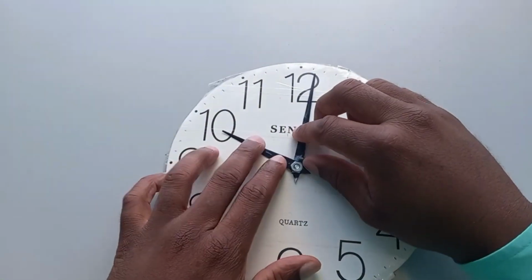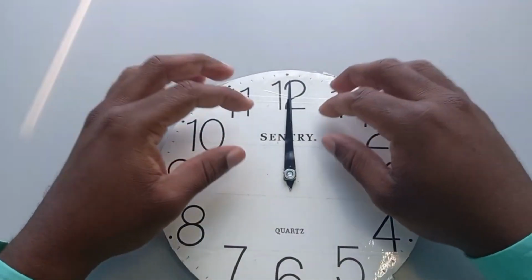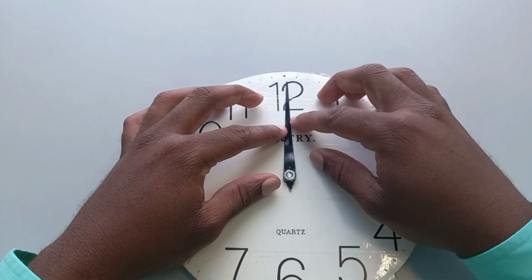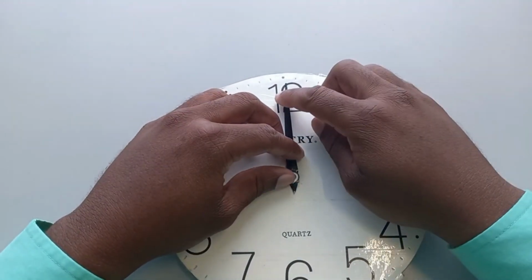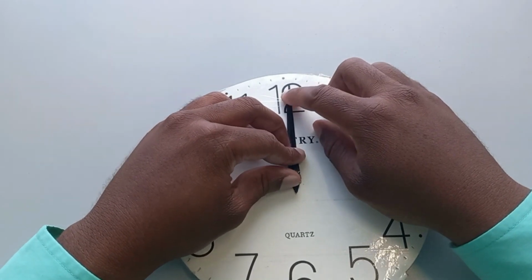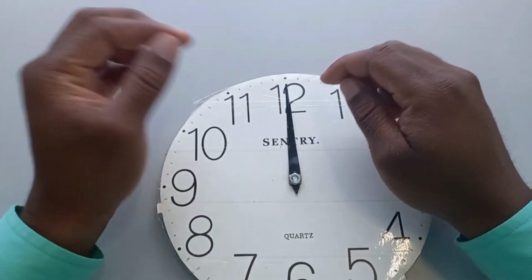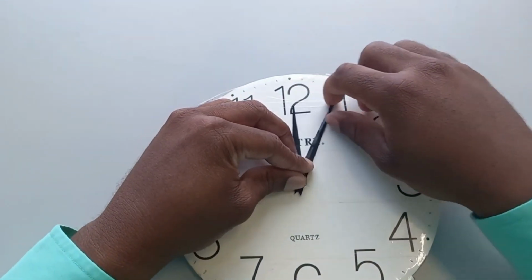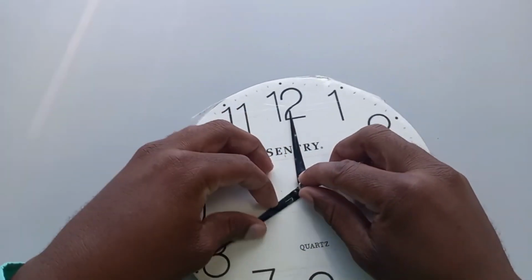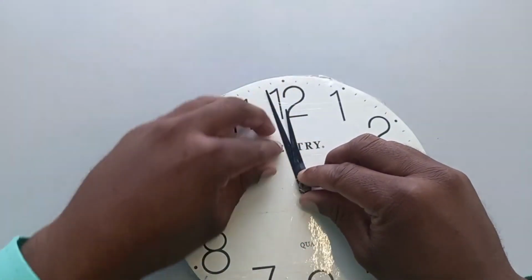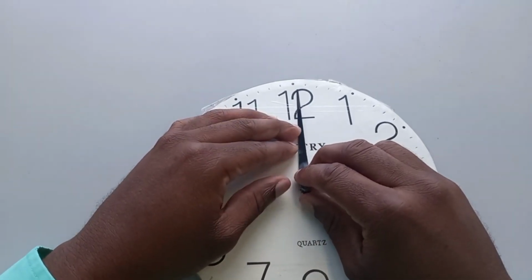Now, what we could possibly do is start with both hands pointing at the 12th hour. Now we could ask the students to make one complete rotation or revolution with the minutes hand. So we expect the students to go all the way around with this one, until they come back to the point that they started.